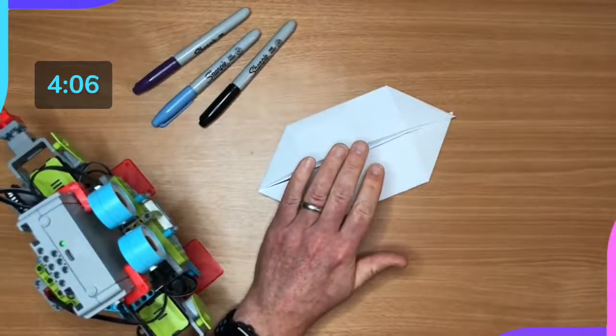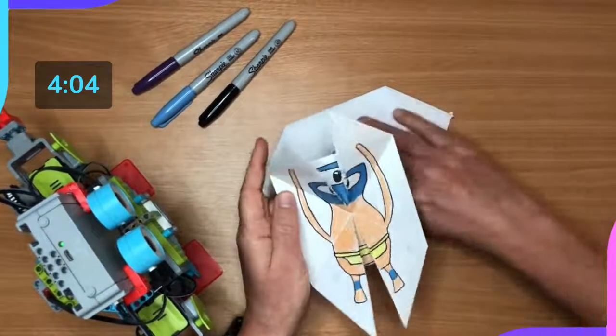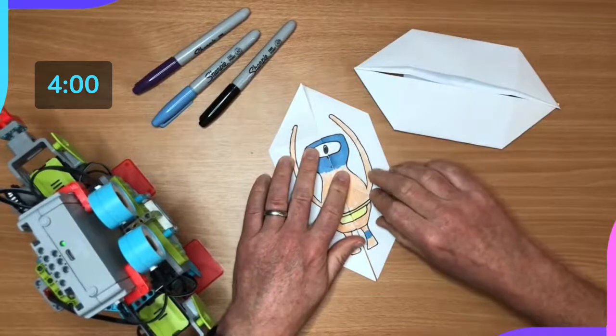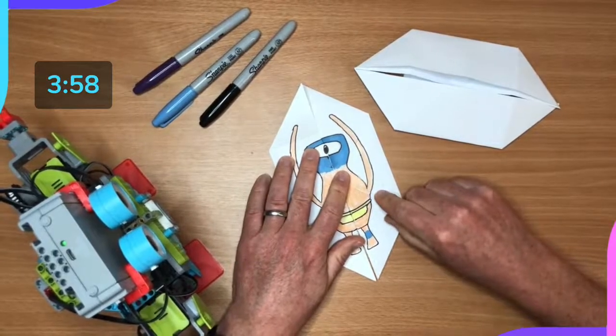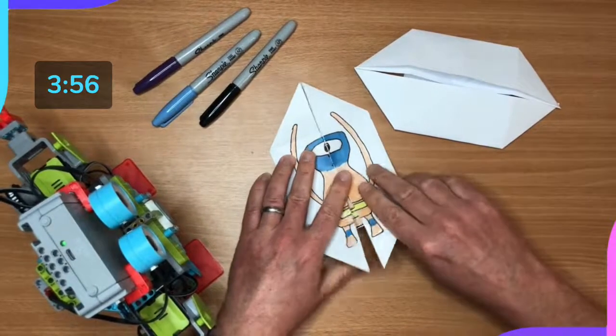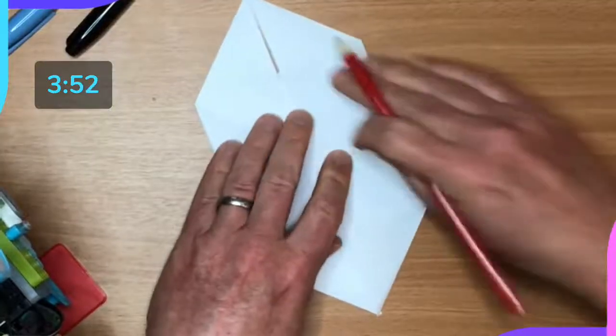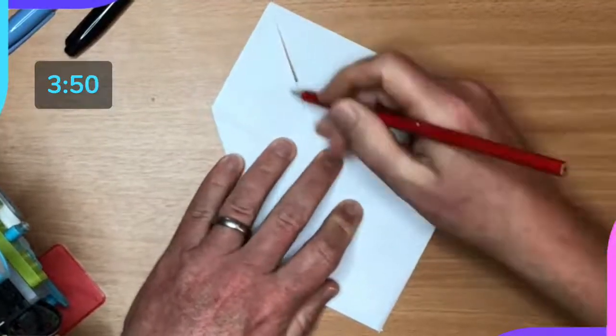Now I drew a picture of our character Byte, and this took me quite a while to draw this shape and colour it in, and you can certainly do that. Maybe after this session you can spend some more time and you can draw a picture. But let's keep it simple for this one. I'm going to have a very simple dancer.